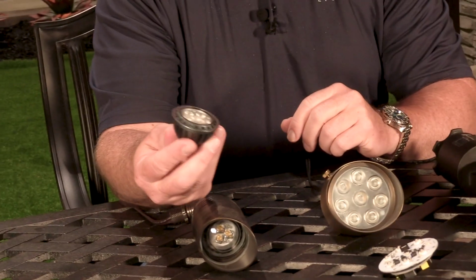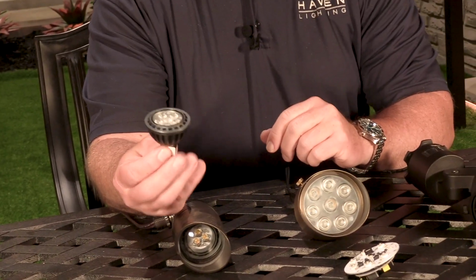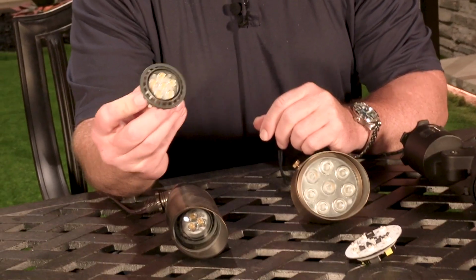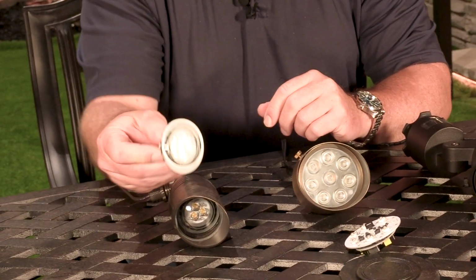We're going to be covering the 3 most popular types of fixtures on the market today, so you can be informed and know exactly what you're buying. The first fixture we'll cover is a bulb style fixture. These fixtures were created a long time ago before LEDs and were the premier fixture before the LED was created. Very reminiscent of a light bulb.